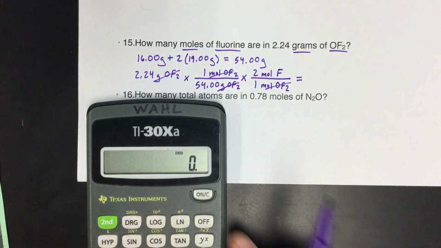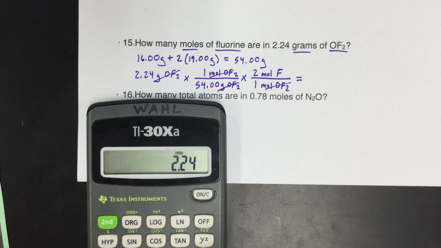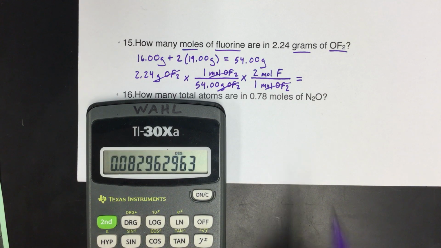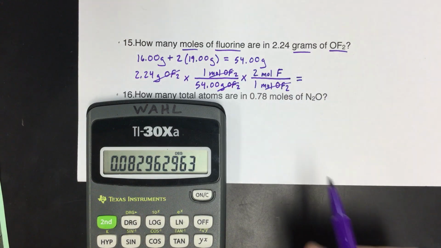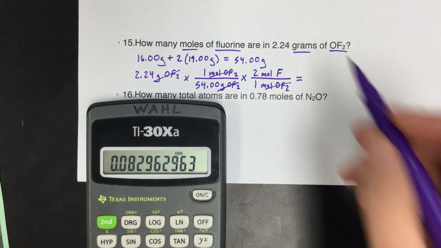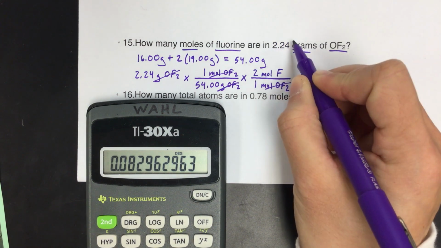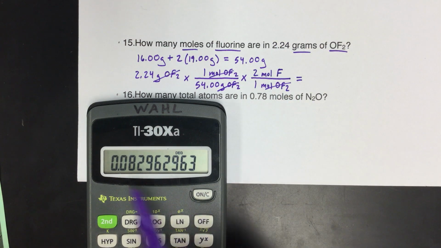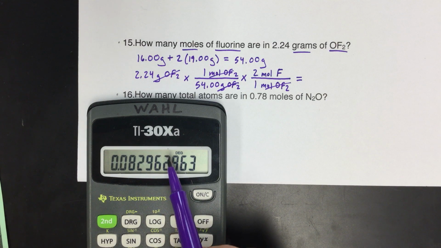When we calculate this, just like any other calculation, 2.24 divided by 54, because it's in the bottom, and then we're going to multiply it by 2, because that's in the top, and that will give us an answer of moles of fluorine. Sig figs, same thing. We're going to look at the 2.24, so we can have 3 sig figs. Zeros on the left, never significant. So 1, 2, 3, and then it's followed by a 6, which is greater than 5.